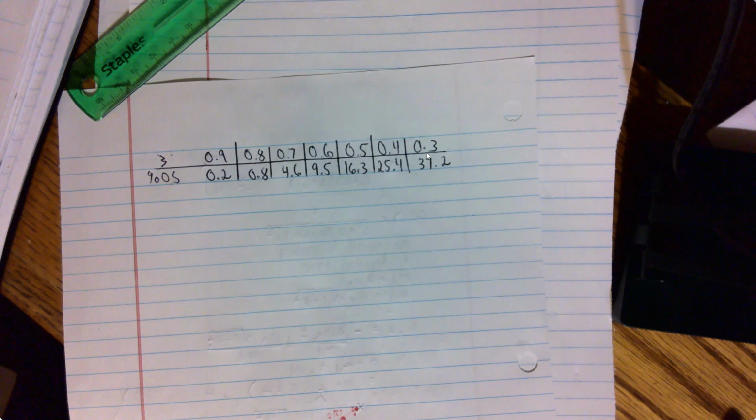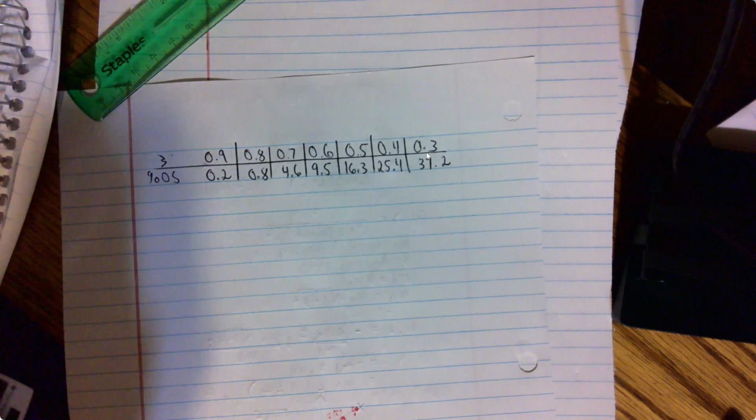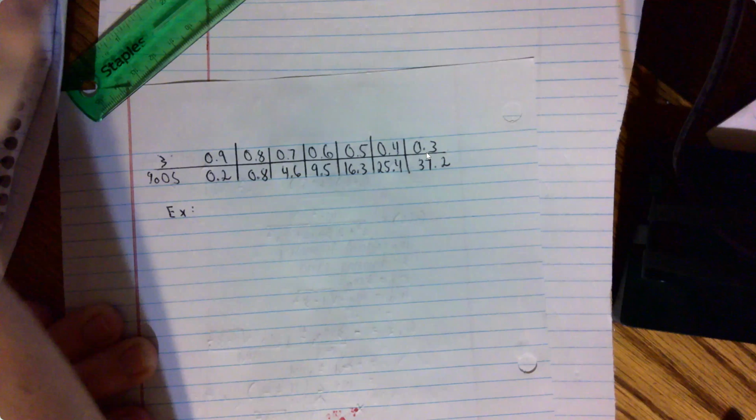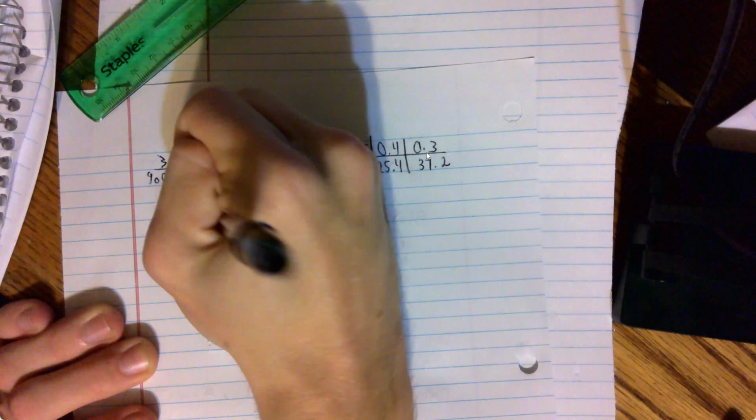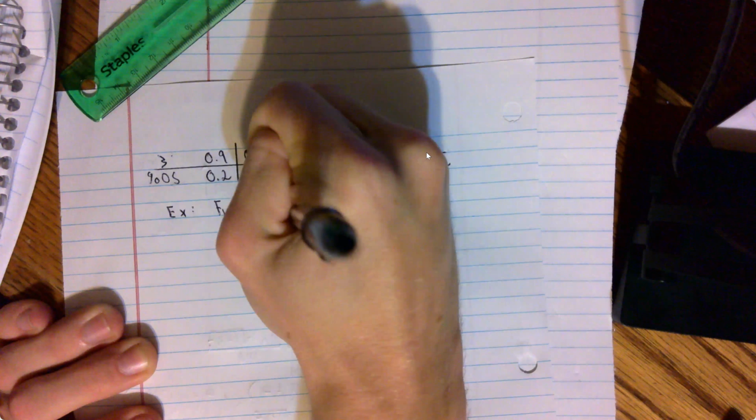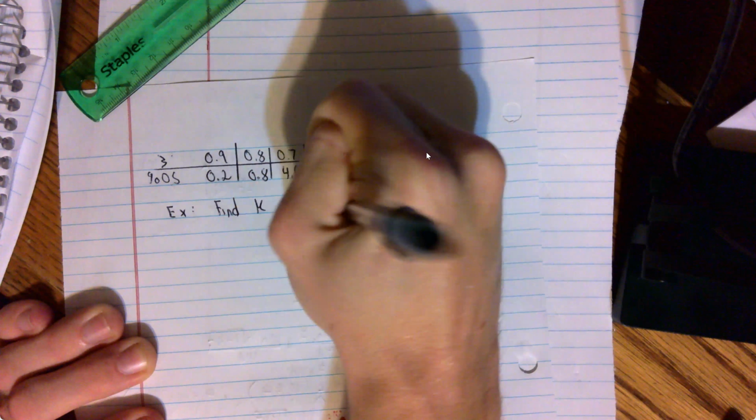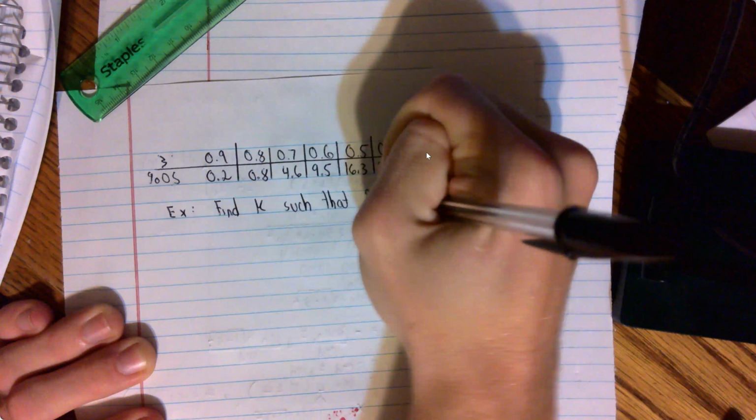Okay, this one I think is a good example. Find K such that the percentage overshoot is less than 5%.